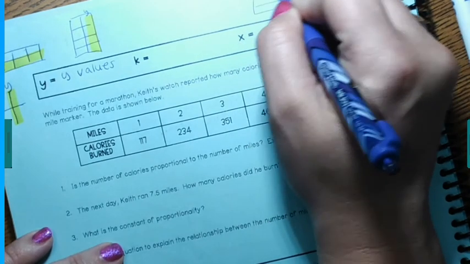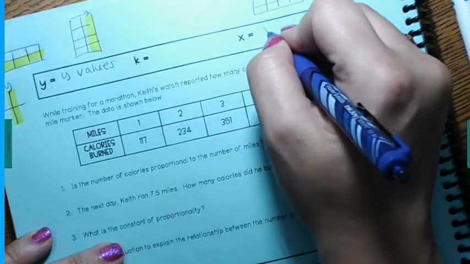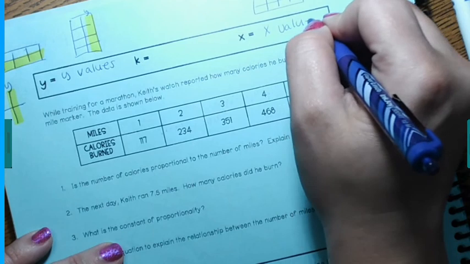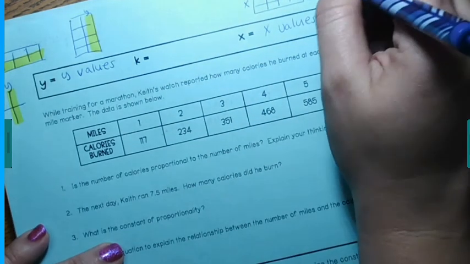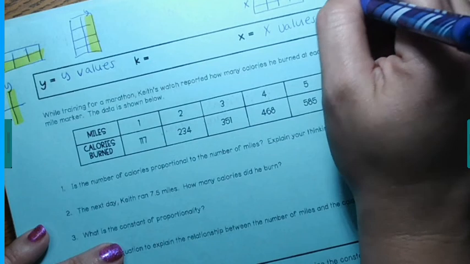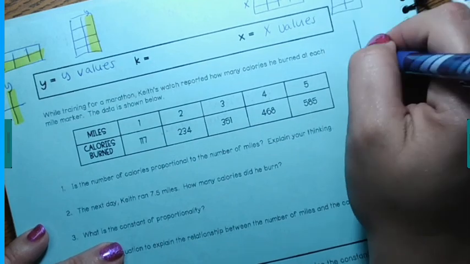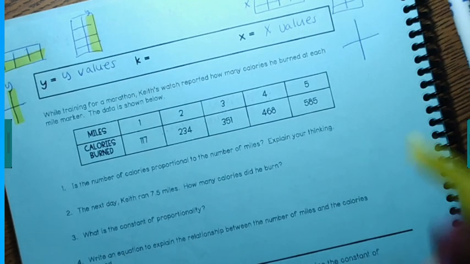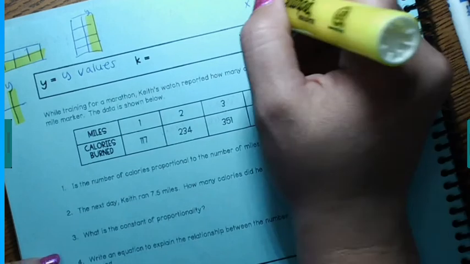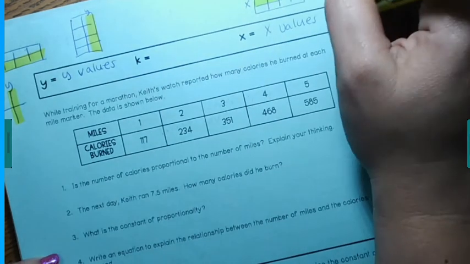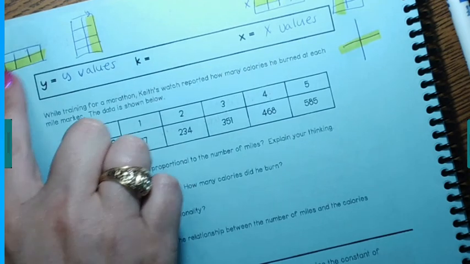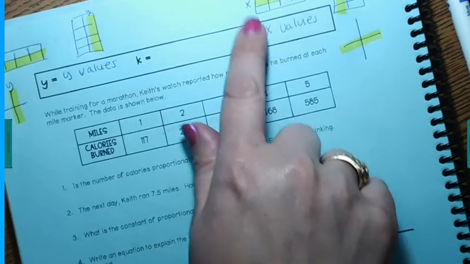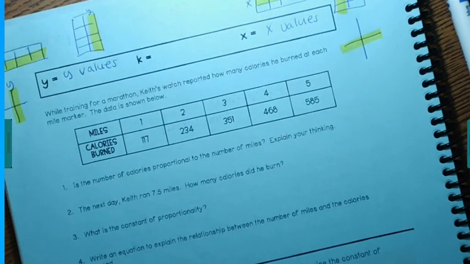Your X values will be the numbers on top. And then if it's a long one, it's going to be your first set of numbers. And then obviously on a coordinate grid, it's going to be the ones that are horizontal. Again, most of the time they will label it, but I know sometimes they don't. And I know in 8th grade, a lot of times they don't. So you just got to know. Y is bottom, up. X is top, first, and horizontal.